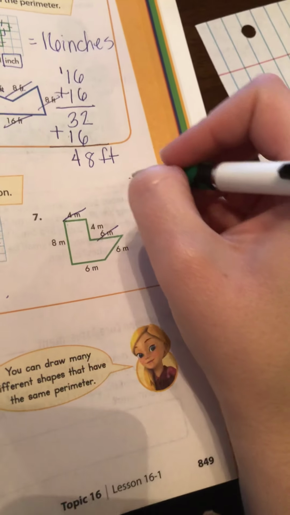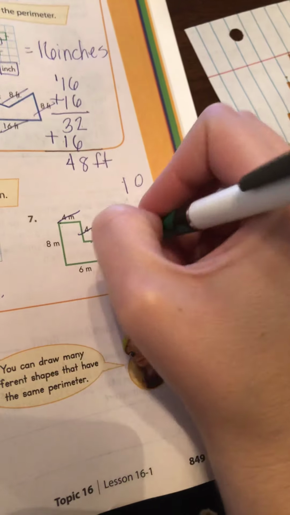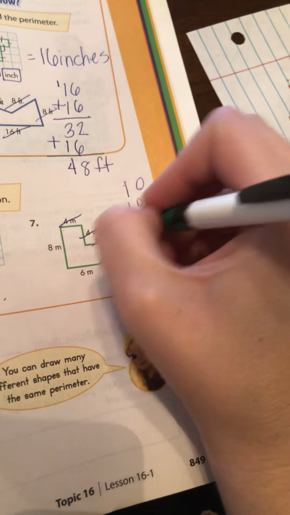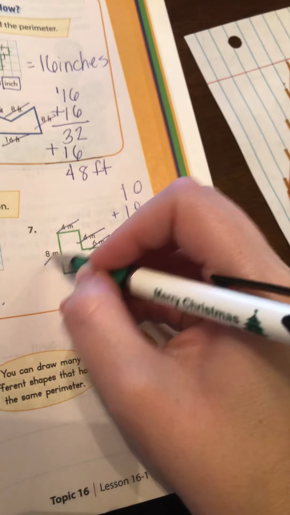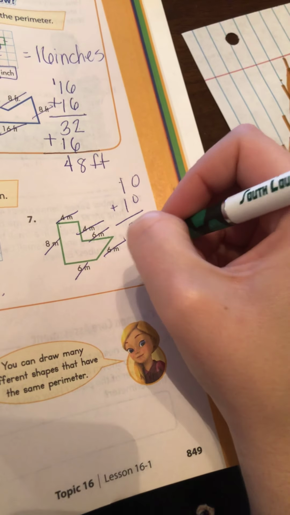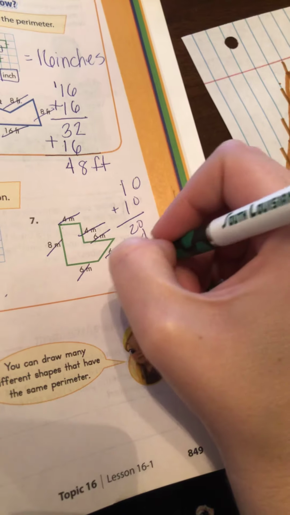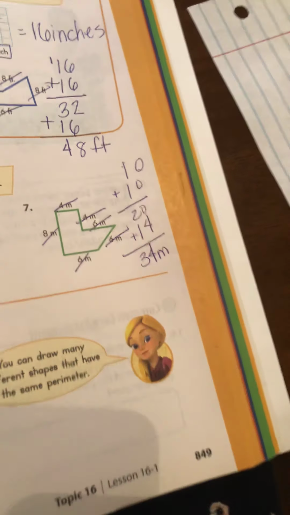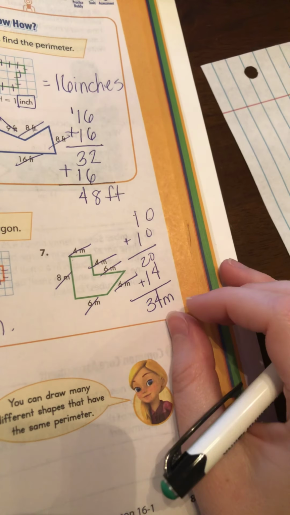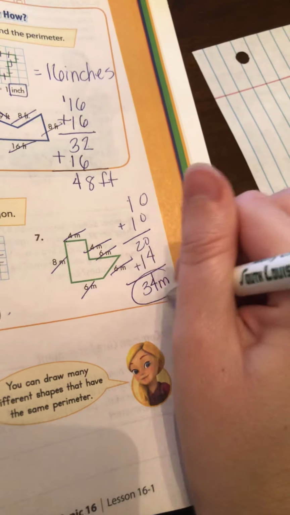So 4 and 6 is 10. Oh, another 4 and 6, that's 10. 10 plus 10 is 20, okay? Then I just have 8 plus 6 left. 8 plus 6 is 14. There we go, 34, and this is also meters with the little m's, okay? And that is your answer.